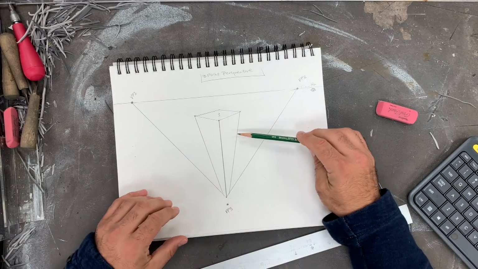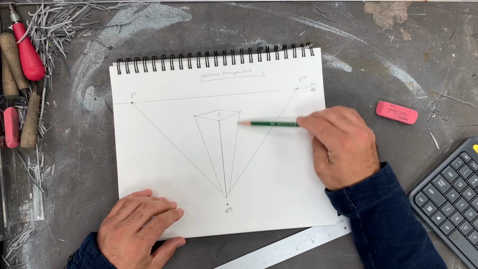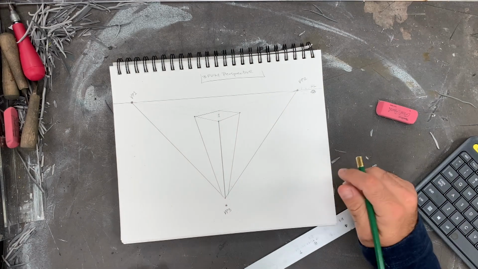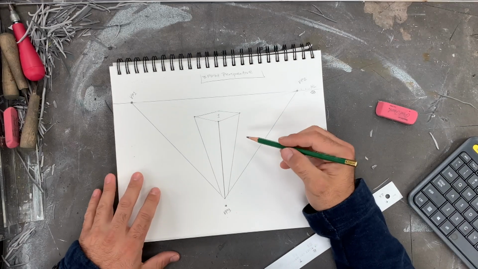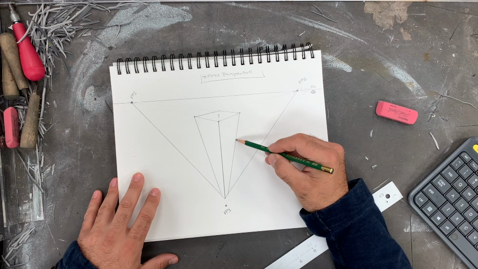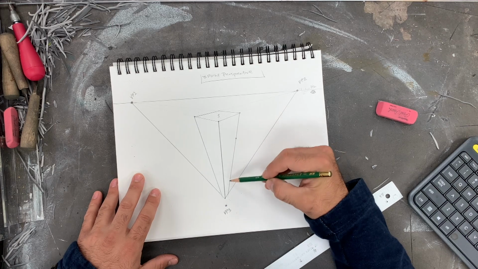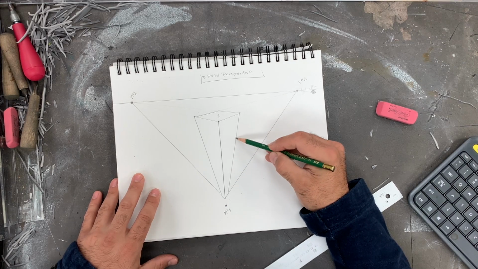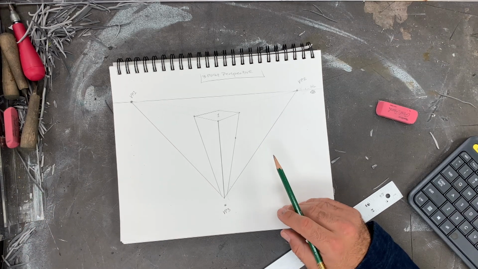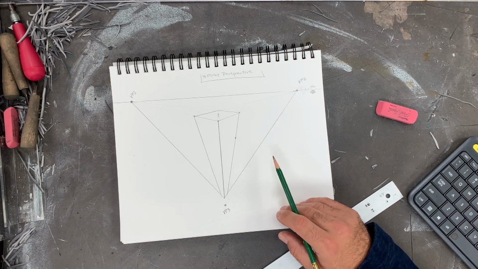So I want it to also be flush with the side of this building, right? I want it to be right next to that side of the building. So I'm going to determine how tall that building is going to be. I'm going to put it somewhere around here, right? Just above the midpoint of the right side of the building. I'll put a point there. That's going to be the height of building 2.